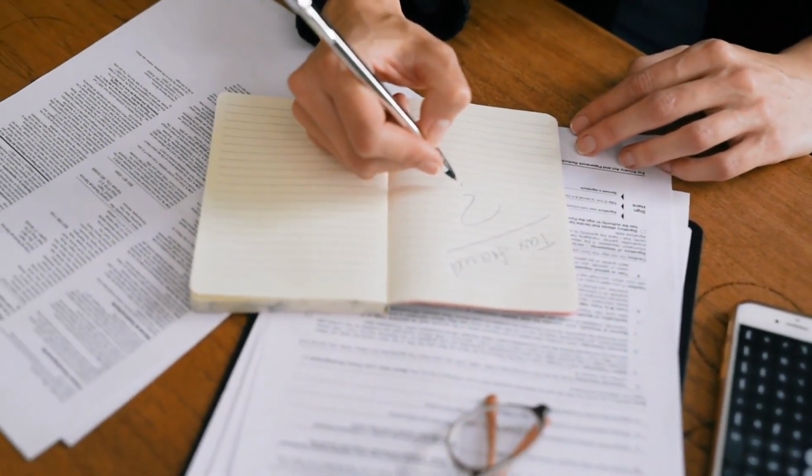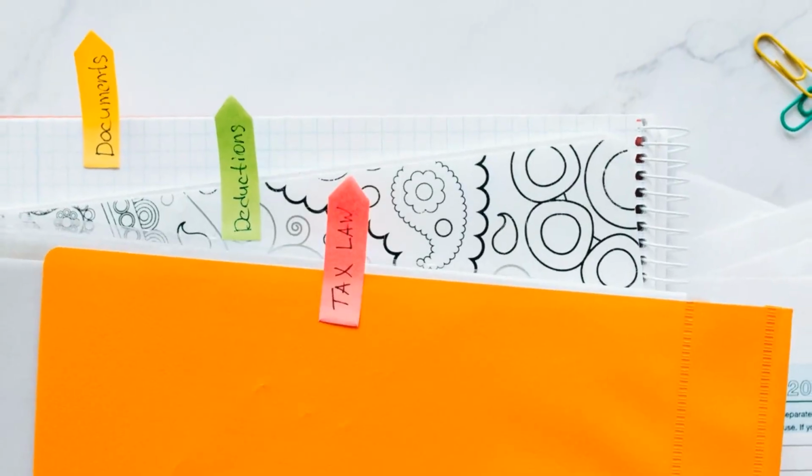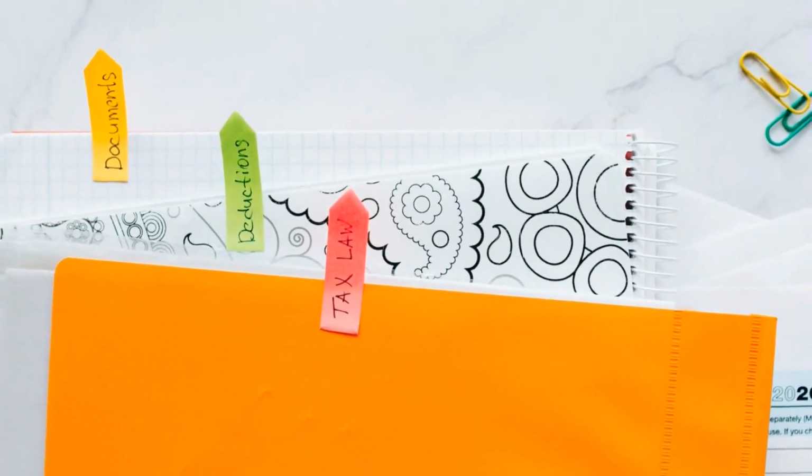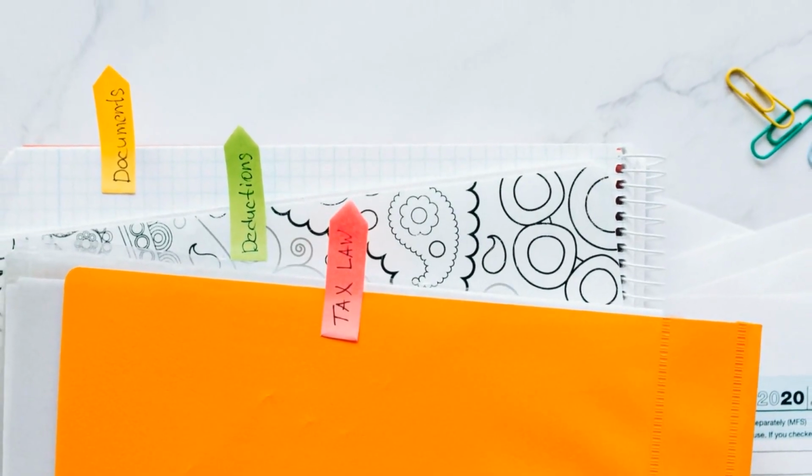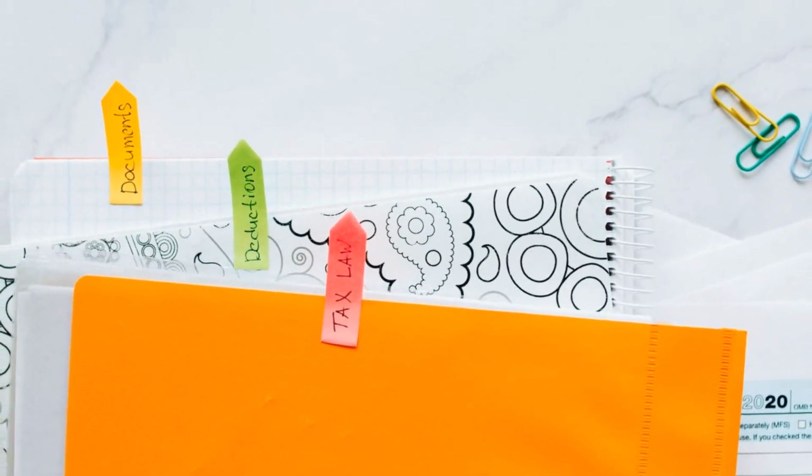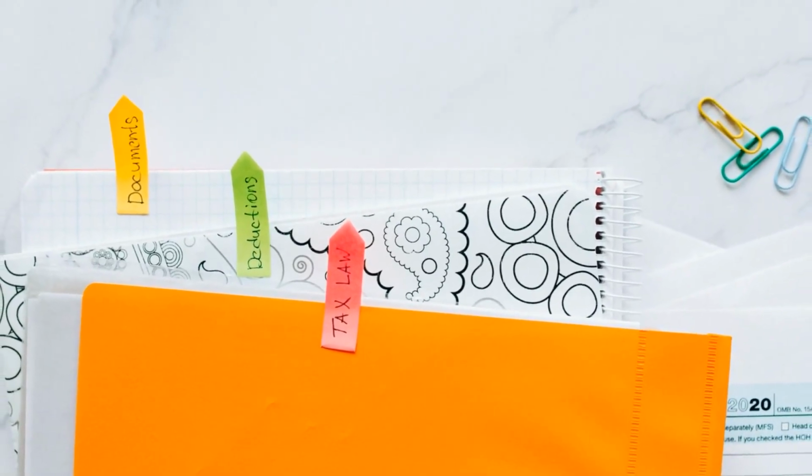be accurately completed. While limited liability companies that elect to be taxed as corporations also use Form 1120, S corporations use a different form, Form 1120S.